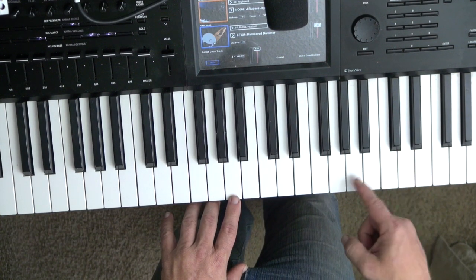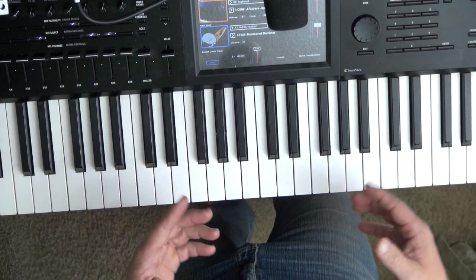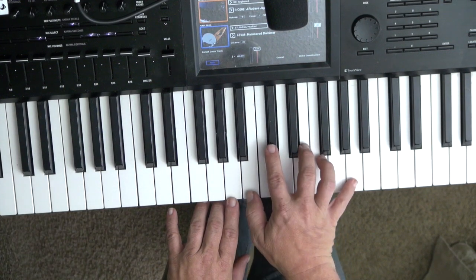Like, why didn't you just call it the second in the next octave? Why would you call it a ninth? But they do, just so you know that.